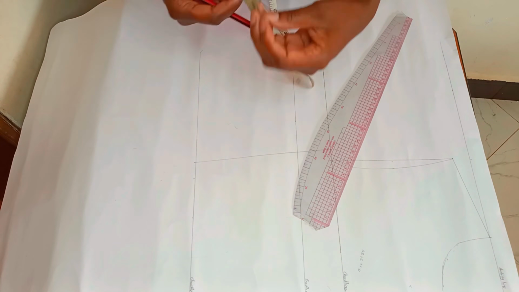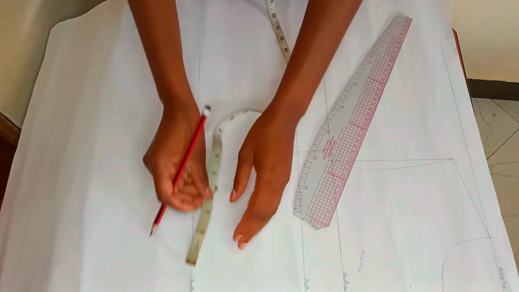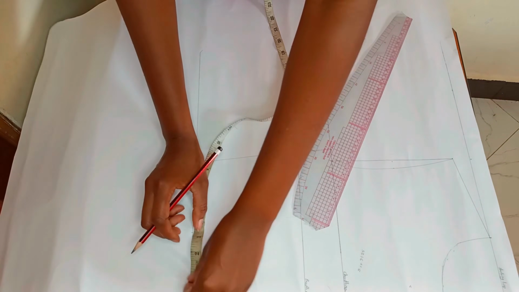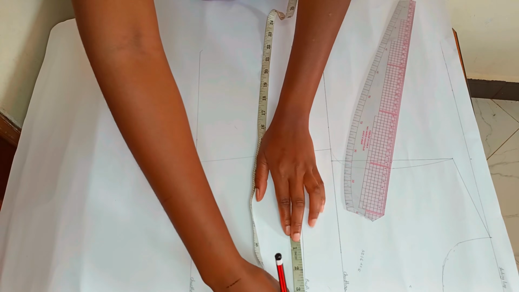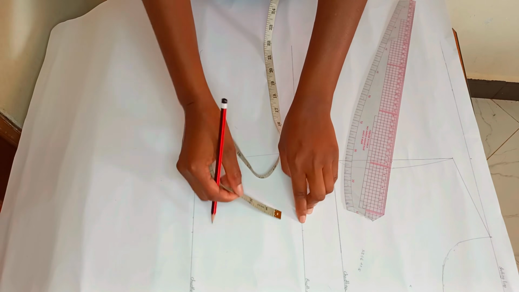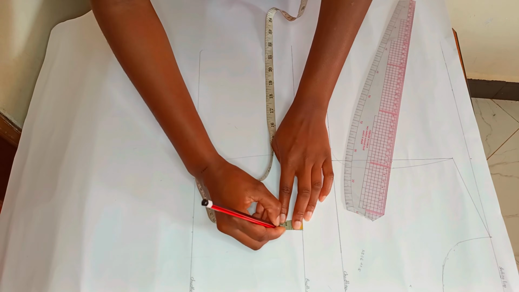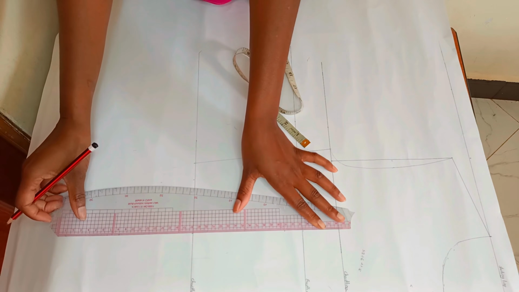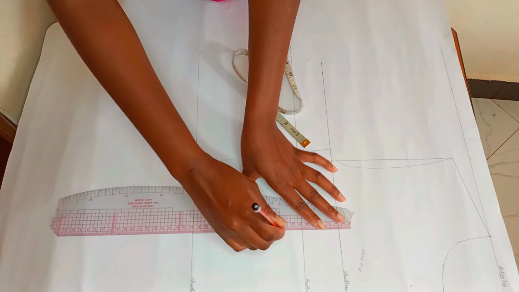And for our dart, we're going to take our nipple to nipple measurements or our bust span measurements divided by 2 and mark the point on the waistline. Then we'll also take the same measurements on the bust line. From the bust line, we're going to come down by 1 inch, then we're going to connect the 2 points together.